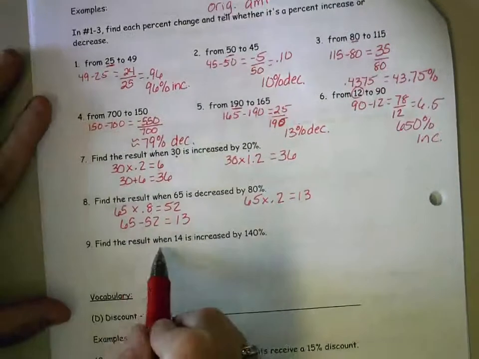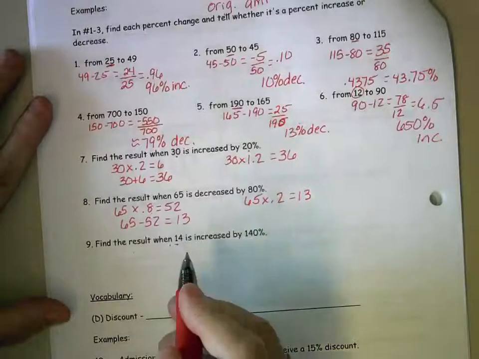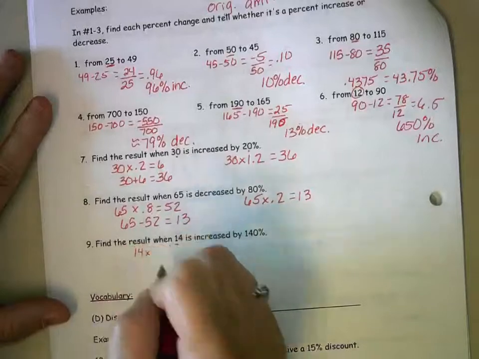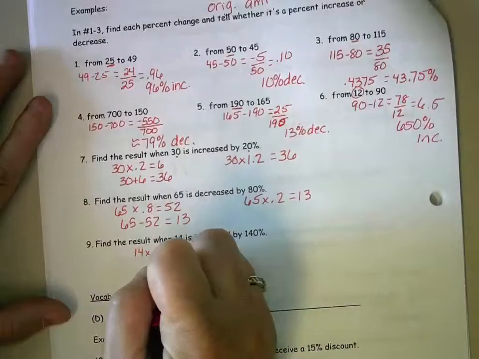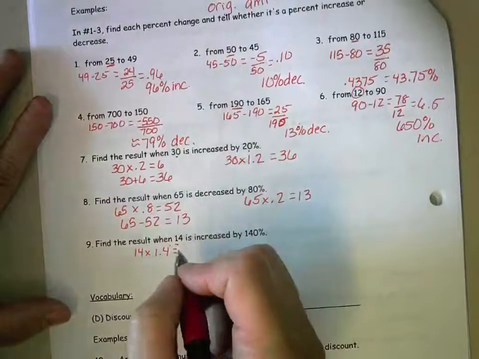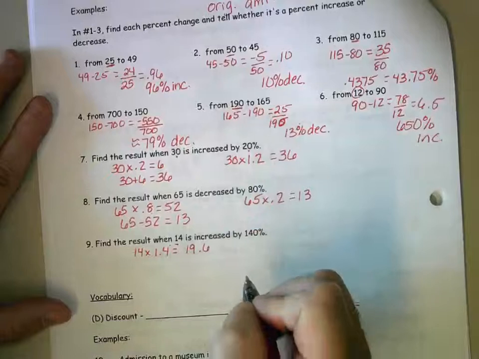And find the result when 14 is increased by 140%. You can do 14 times 1.4, which is the 140%. When you multiply that, you get 19.6.